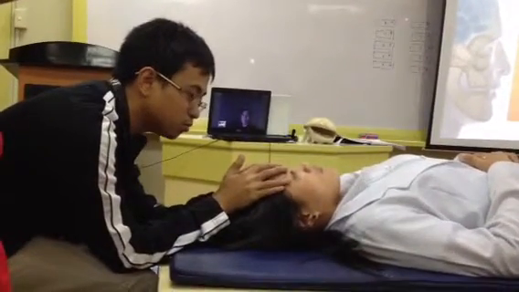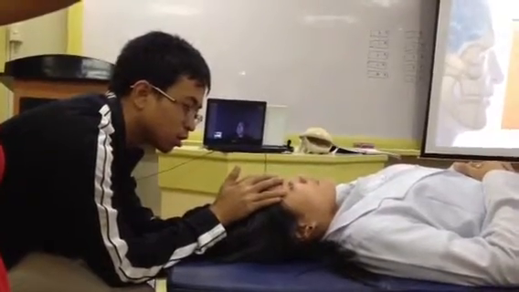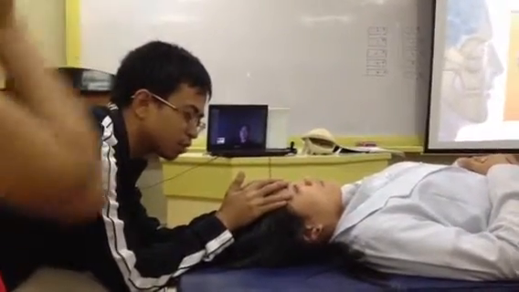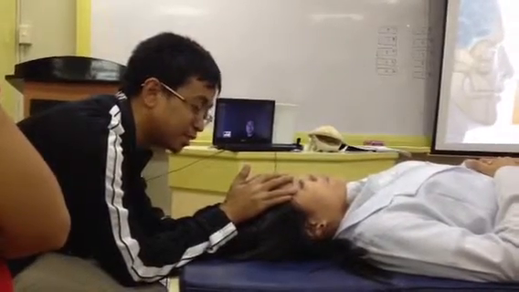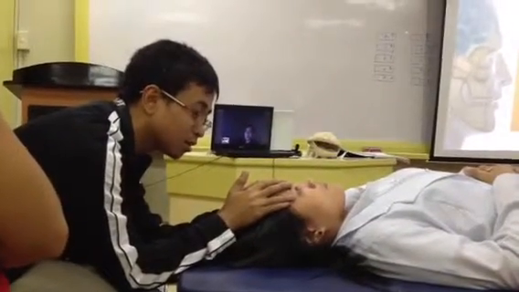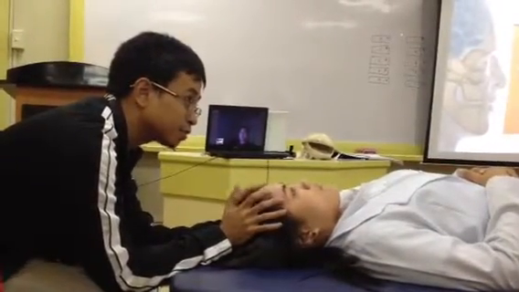So, yun. And medyo I can feel that medyo na-release na rin kasi yung sa left side, although not the same as with the right side. Then, I can stop na.